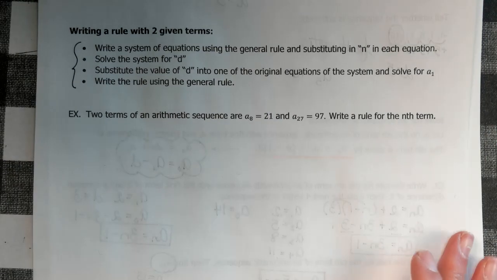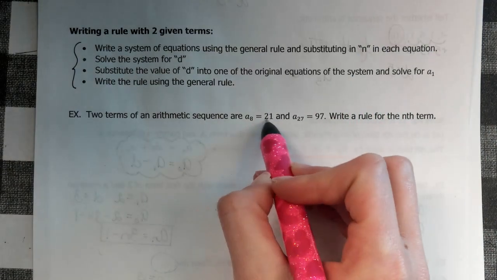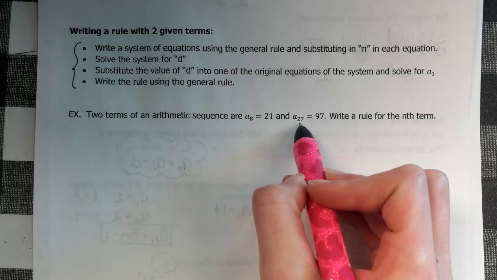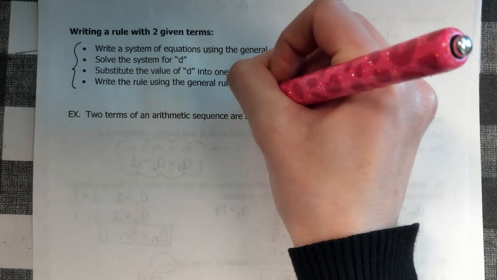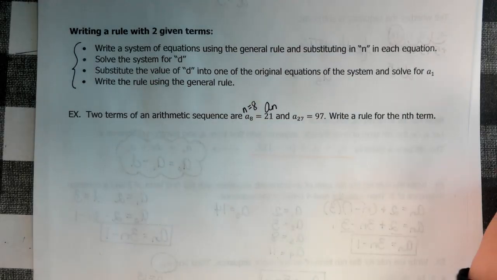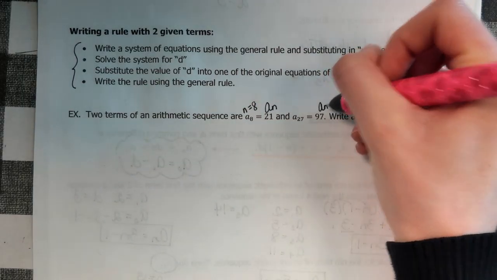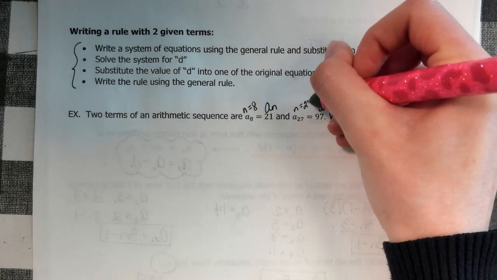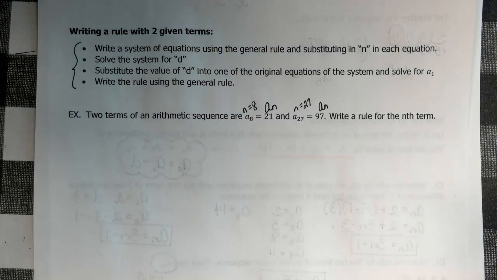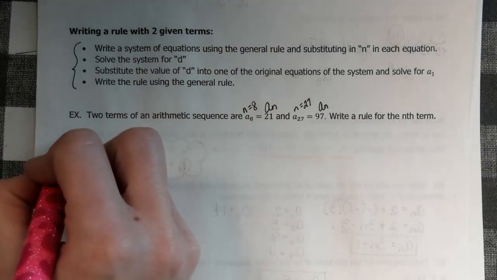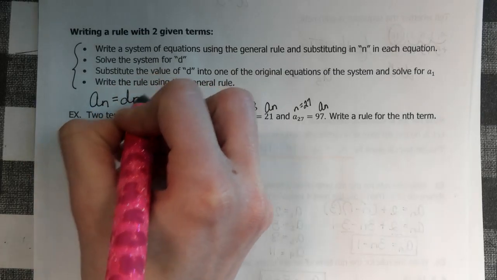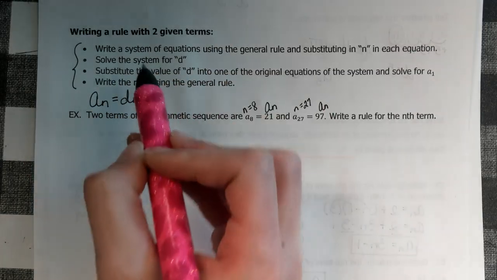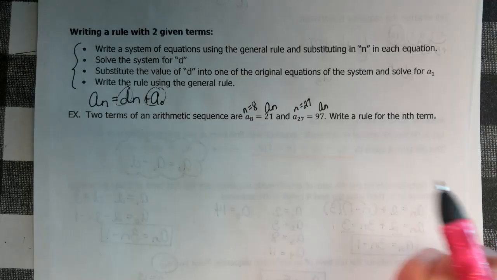So if I have A8 equals 21 and A27 equals 97, this is telling me my AN and N is equal to 8. And this is telling me my AN and N is equal to 27. So whenever I put it together, remember your formula is A sub n is equal to dn plus A naught. I don't know my D, I don't know my A naught.